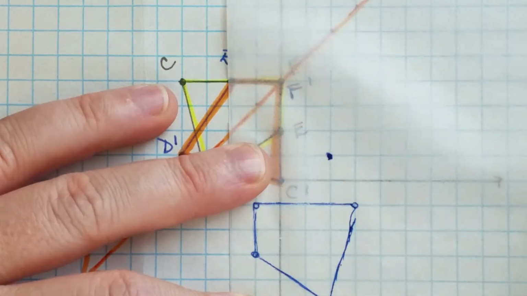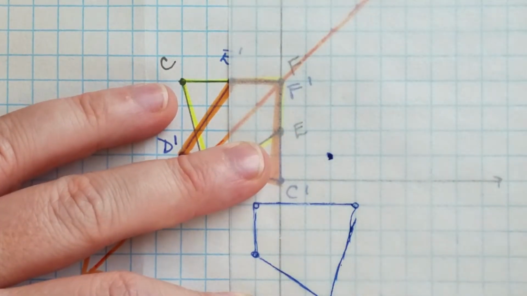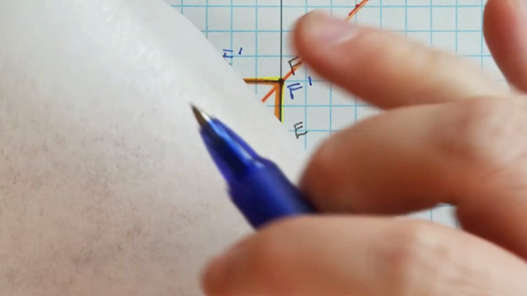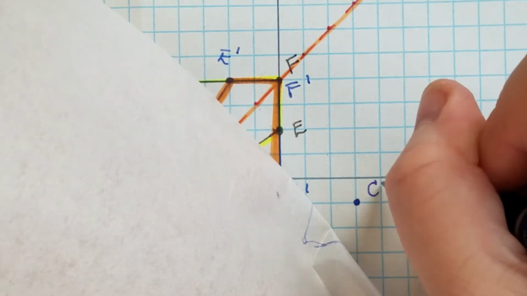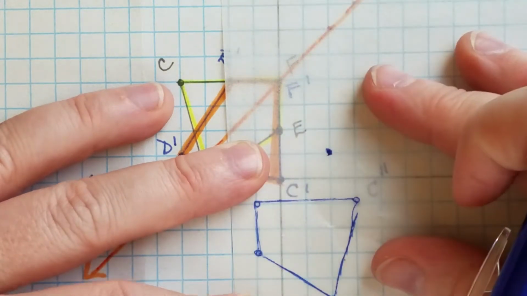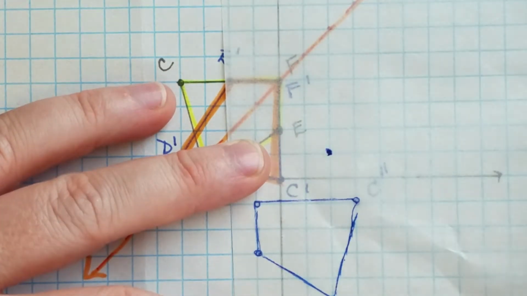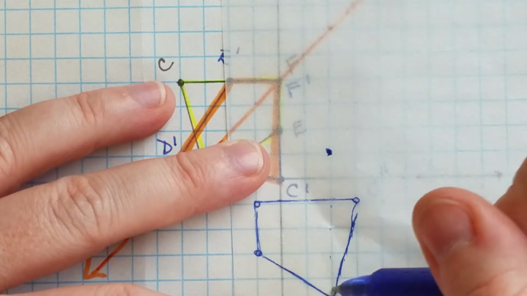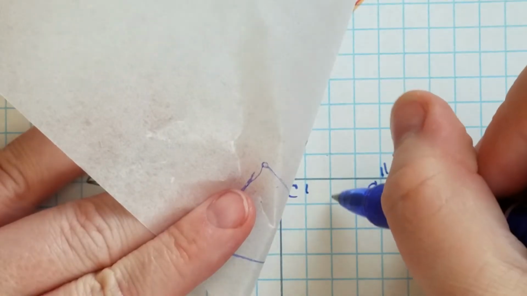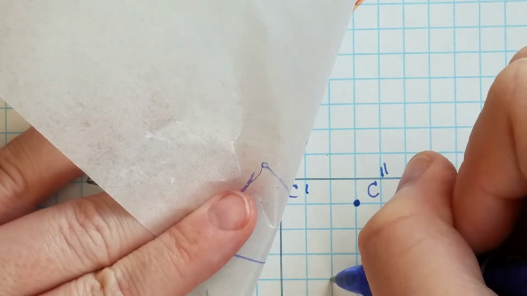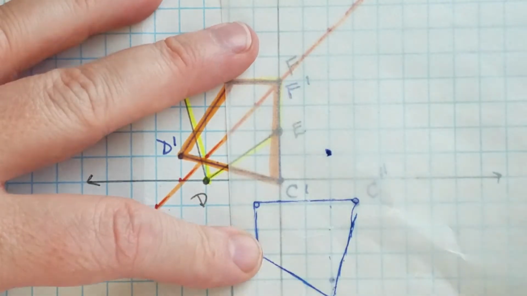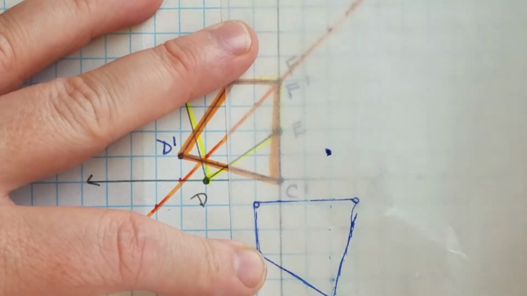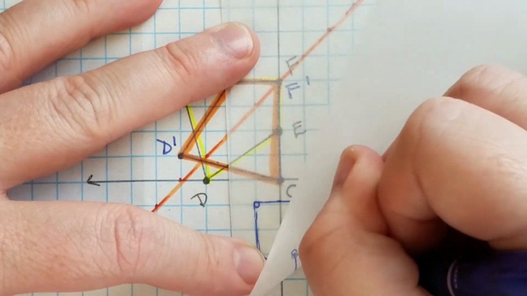So I'm going to pick my patty paper up and mark those points. It looks like I'm at 3, -1 right here, and that's going to be C double prime. Then I'm at 2, -4 right here, and that's going to be D double prime.